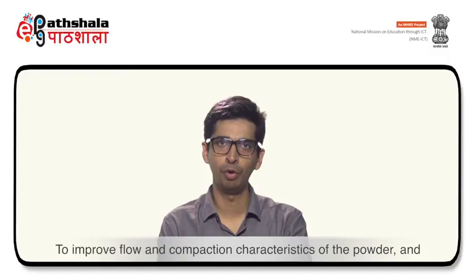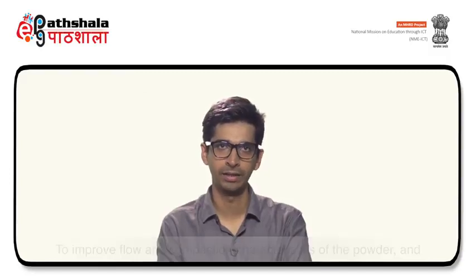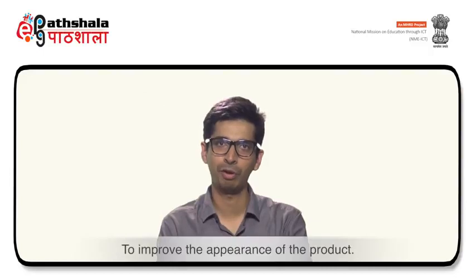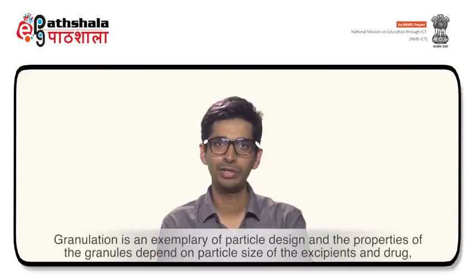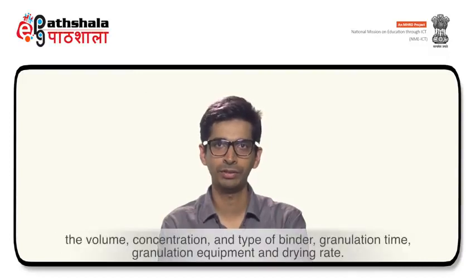Next is to improve flow and compaction characteristics of the powder. And lastly, to improve the appearance of the product. Granulation is an exemplar of particle design, and the properties of the granules depend upon the particle size of the excipients and the drug, the volume, concentration and type of binder, granulation time, granulation equipment and drying rate.